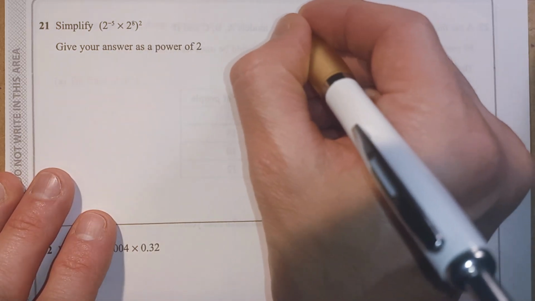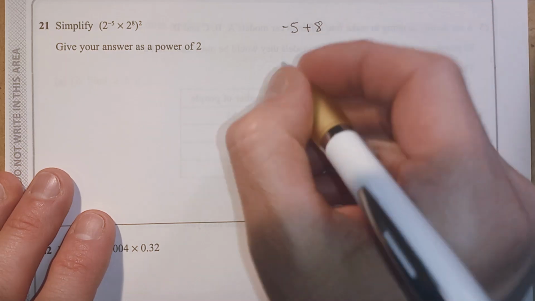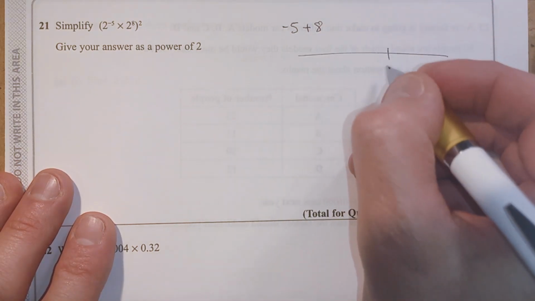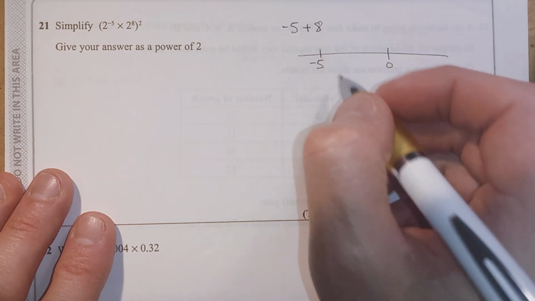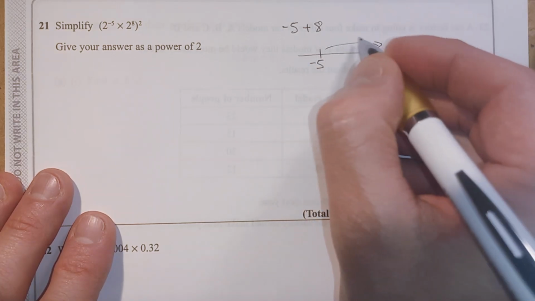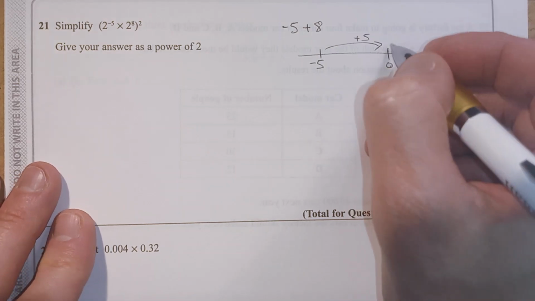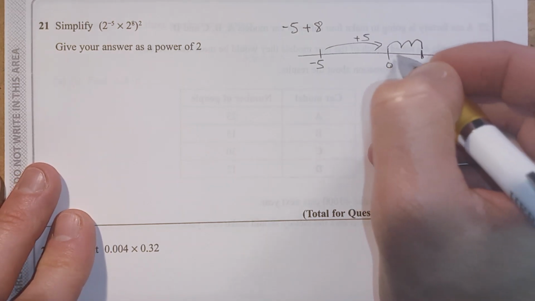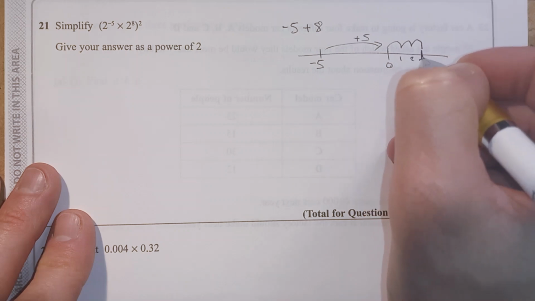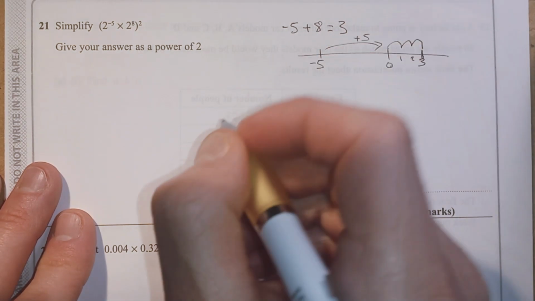So if we think we've got minus 5 and a positive 8, so think of a number line. We've got a 0 here, minus 5 down here. If we want to add 8 to it, well, it's going to take us 5 to get to 0, and then 6, 7, 8, which would be 1, 2, 3. So minus 5 plus 8 equals 3.